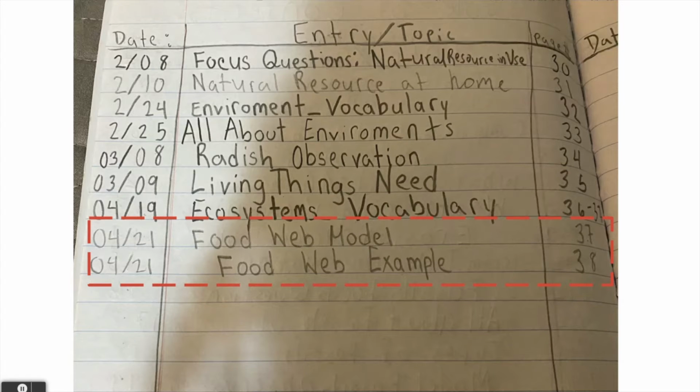And then our second entry, we're going to date it the same, 4-21, and we're going to add a food web example. That will be on page 38. I will give you right now about 3 minutes to update your table of contents.